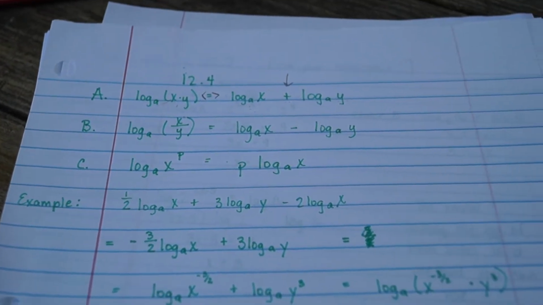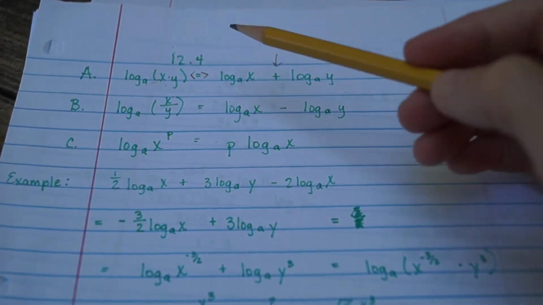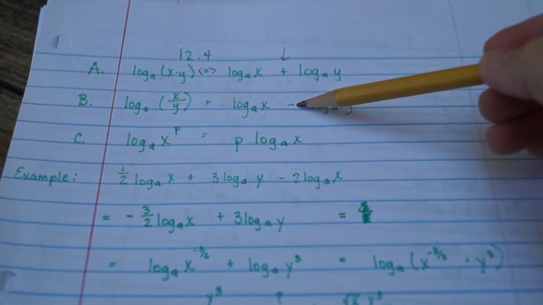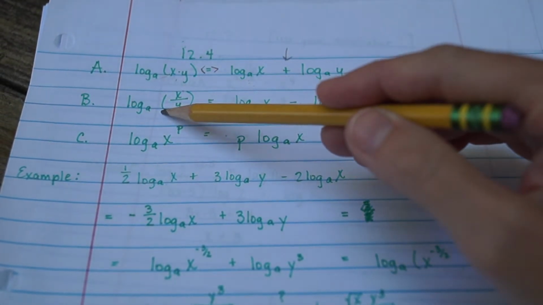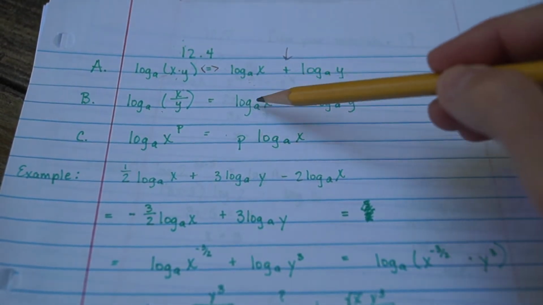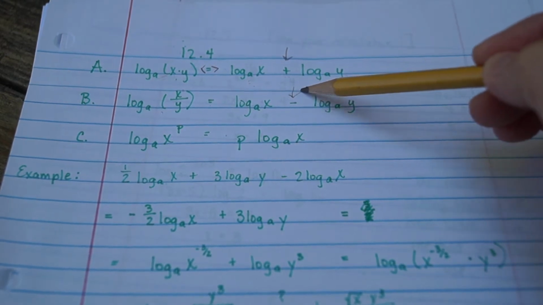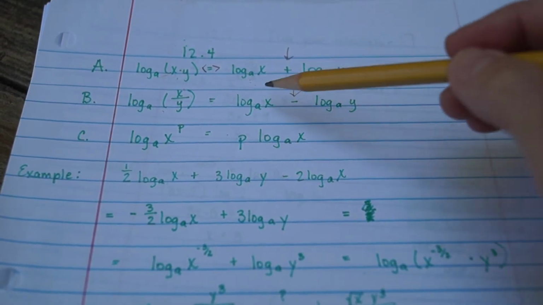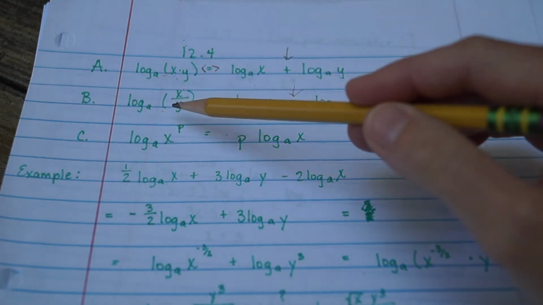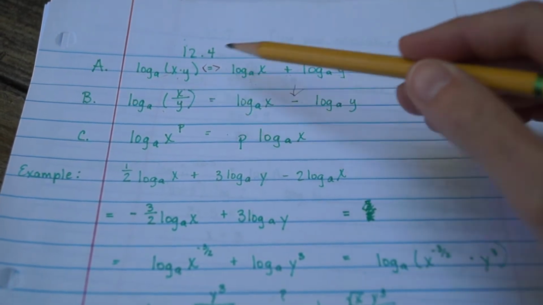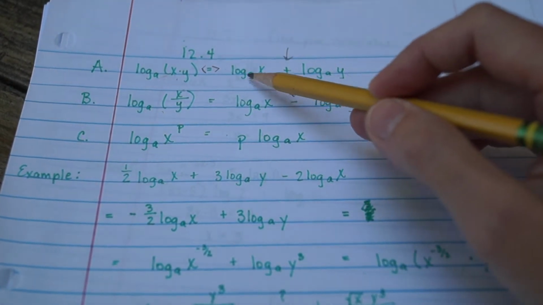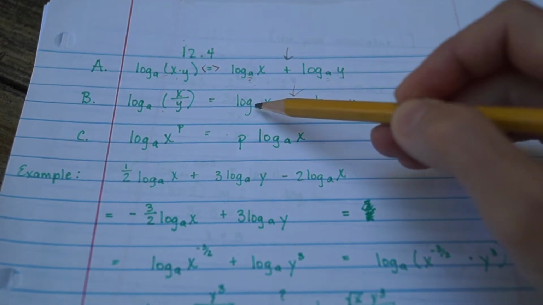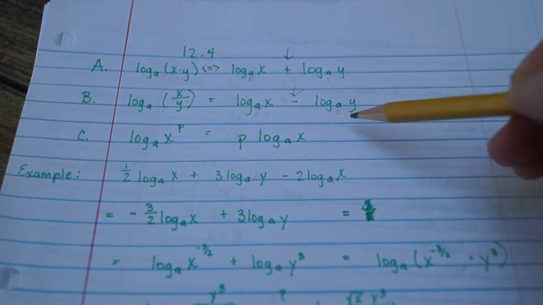All right, the second rule, if you're following along with my exponent references, is so similar to the first rule. The second rule says that if the 2 things are divided, we can write them with a minus. So I can split this log into 2 separate ones that are subtracted. Or I can take 2 separate logs that are subtracted and combine them into one that is divided, as long as our bases match. It doesn't matter what they are, but they have to match.